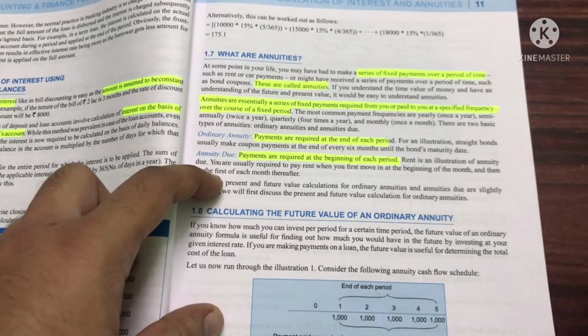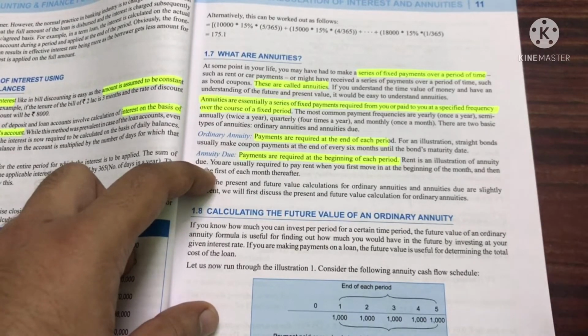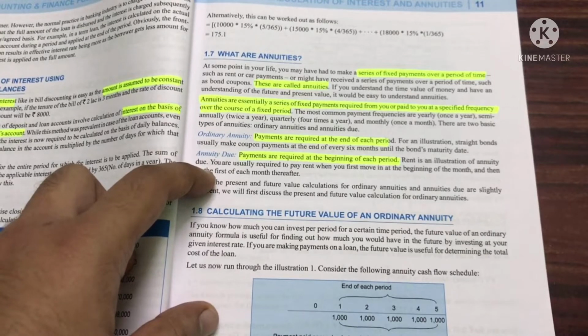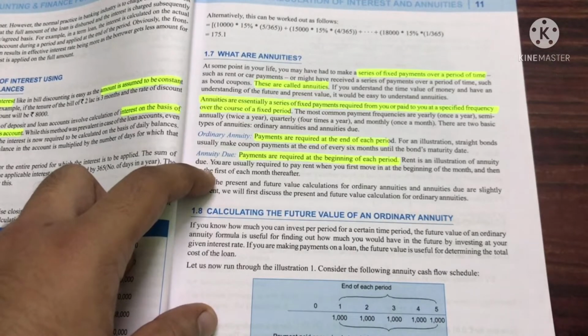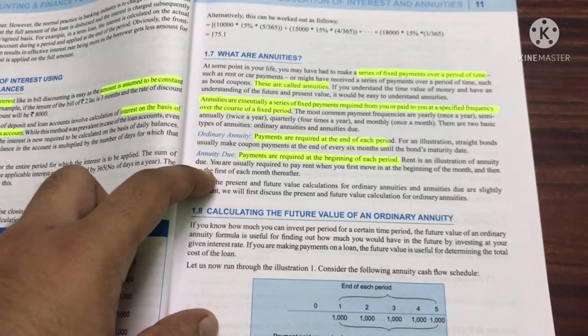This is called annuity. So annuity is essentially a series of fixed payments, either we are paying or we are receiving. Generally, the payment frequency may be once a year, semi-annually, quarterly, or monthly.